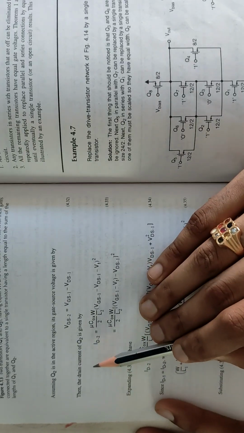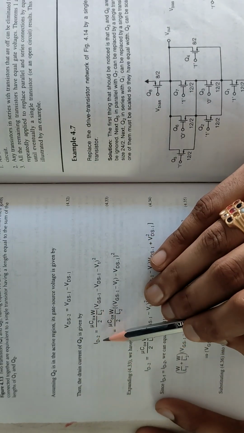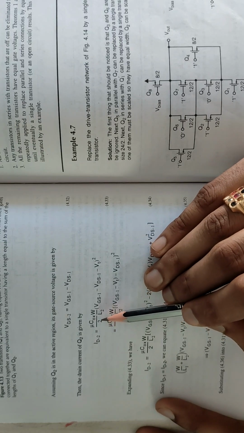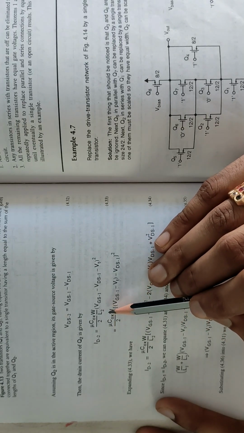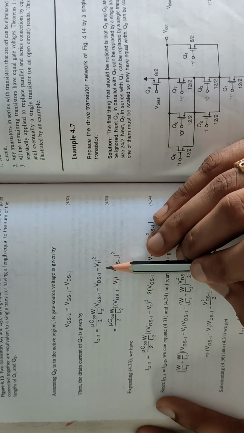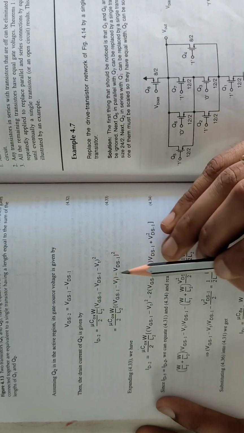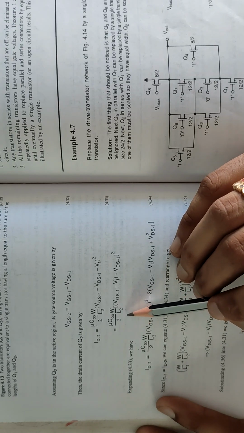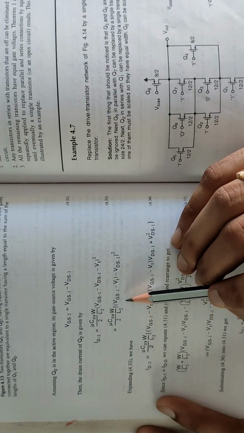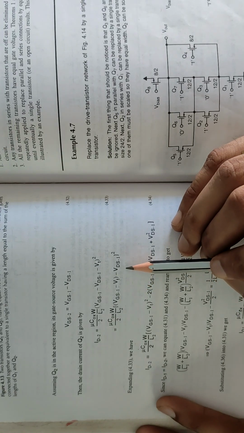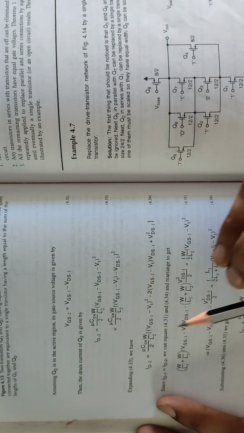Then the drain current of Q2 is given by ID2 equal to mu C_ox by 2 W by L2 into (VGS1 minus VDS1 minus VT) whole square, equal to mu C_ox by 2 W by L2 (VGS1 minus VT minus VDS1) whole square.